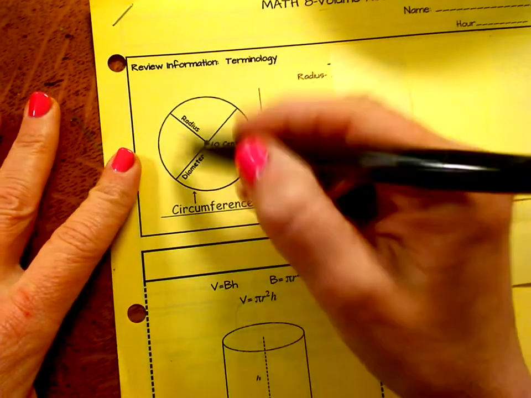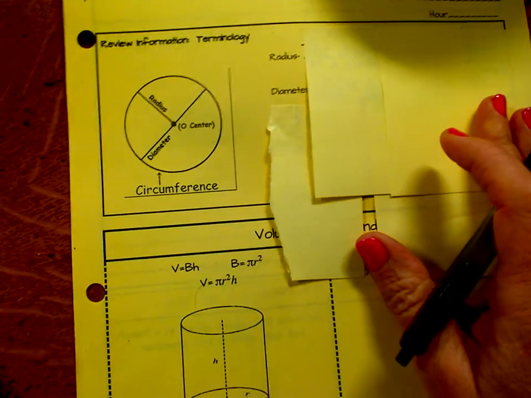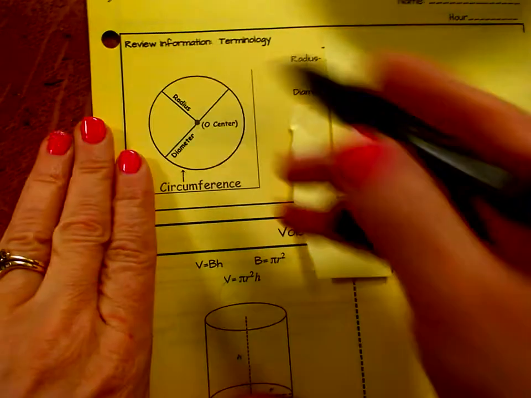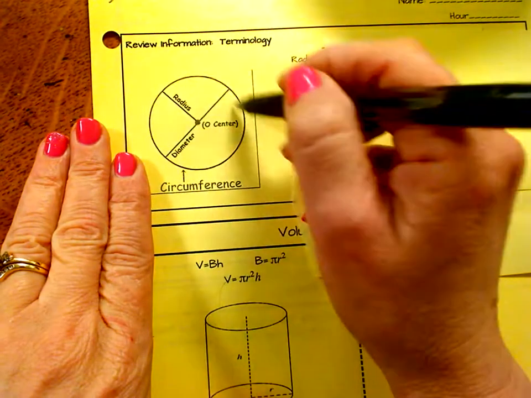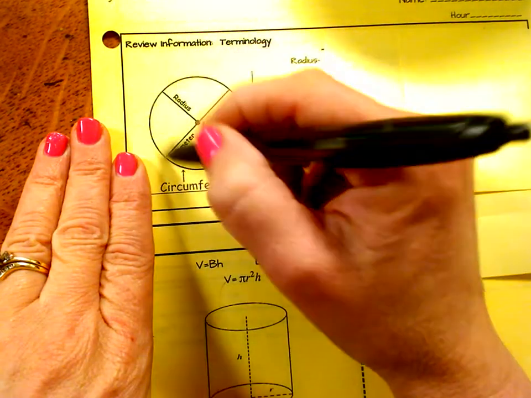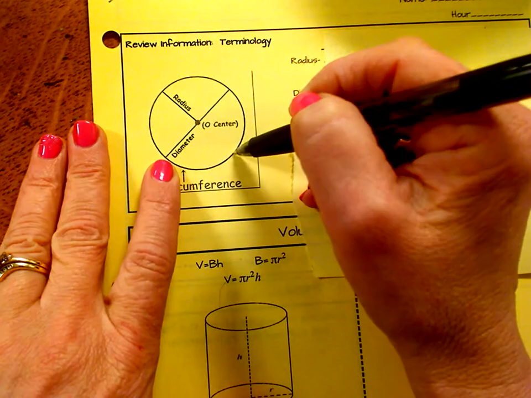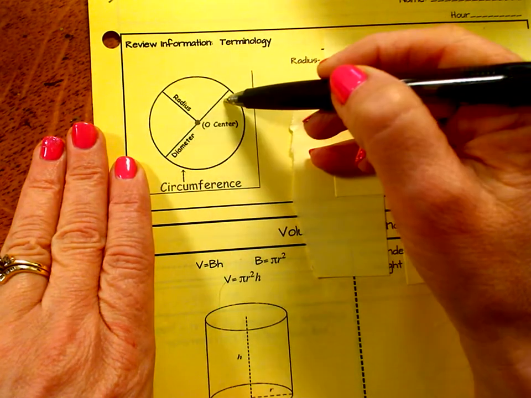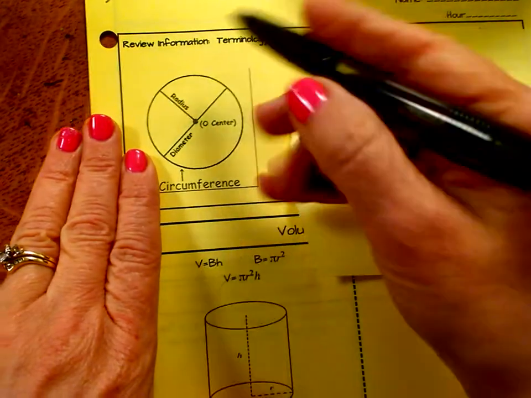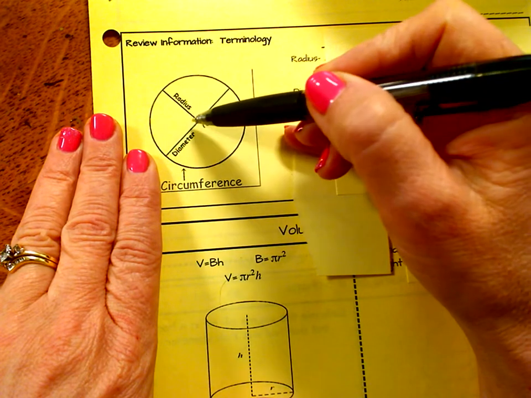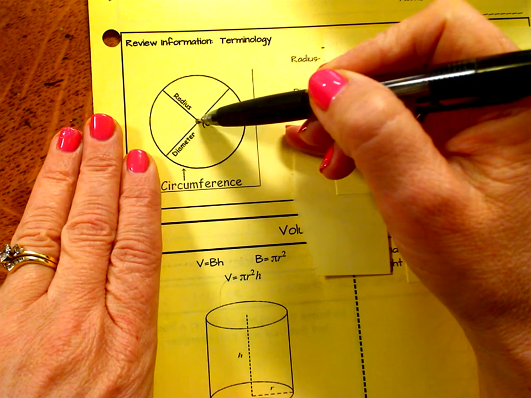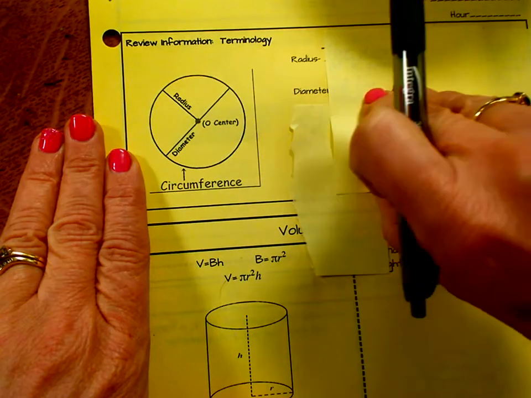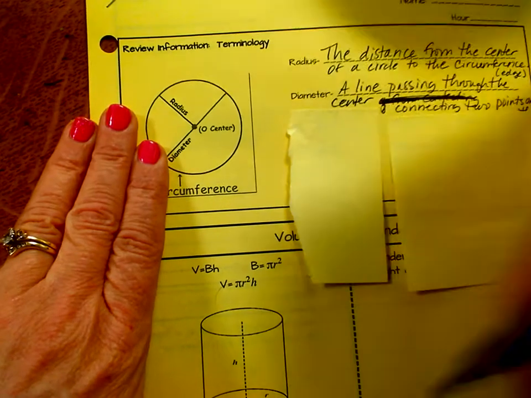And so I wanted to quickly remind you about your circle. You've done this in 7th grade, 6th grade, but I want to just remind you real quick. When you have the circle here, this outside of it is called the circumference. And then we need to remember about the radius and the diameter. So here are some definitions. The radius goes from the center of the circle to the edge of the circumference. It's a straight line. So here's what I want you to write down.